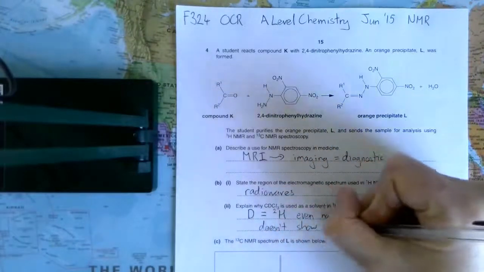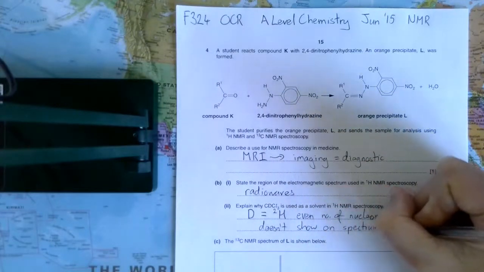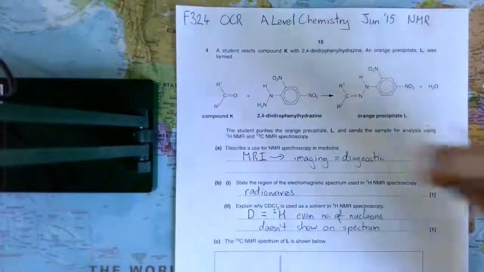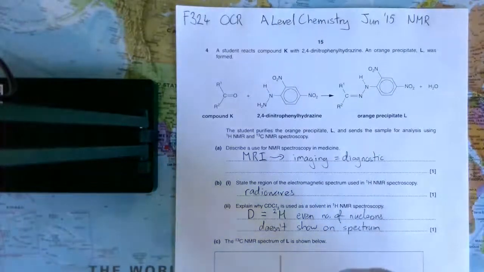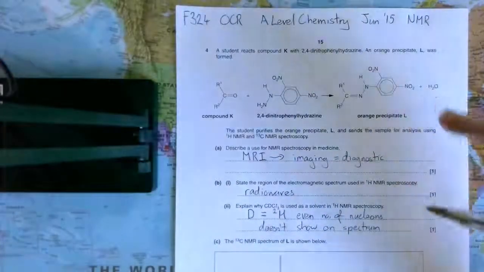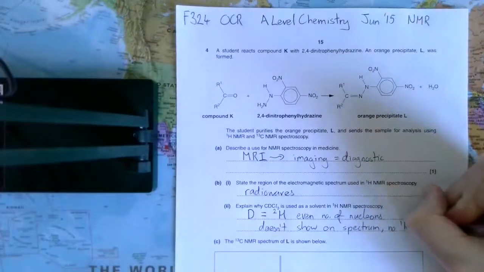So it doesn't produce a peak, and means that you can't get confused between the peaks from your actual chemical you're interested in and your solvent. So it doesn't show on the spectrum because there is no 1H in it.